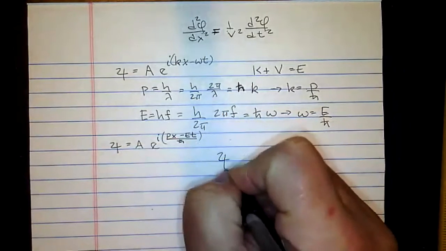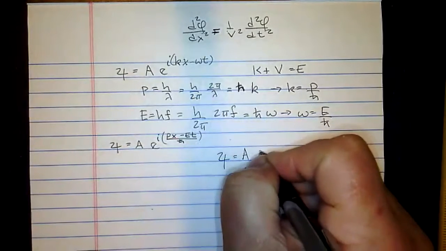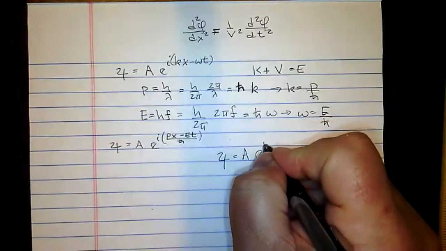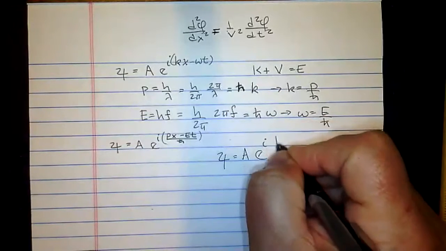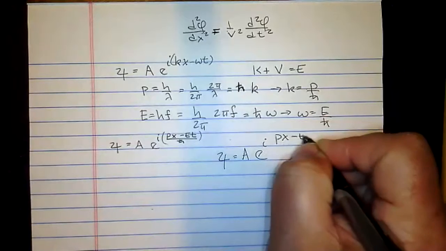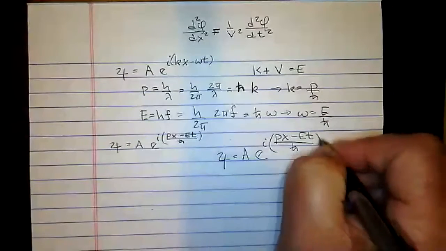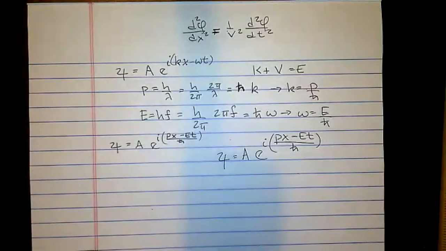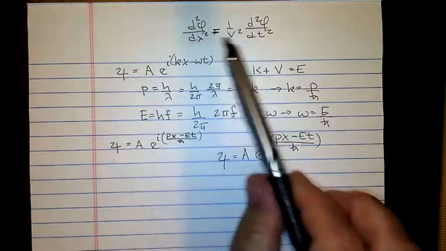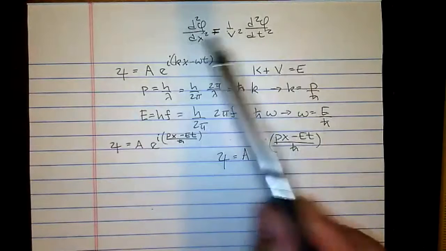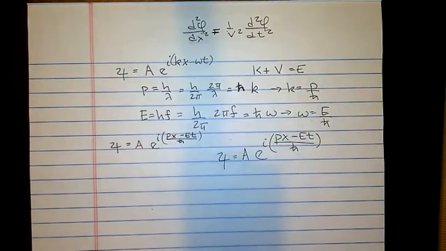So let me write it a little bigger because I realize now I wrote that so small. What our wave function is going to be is psi is equal to A times e to the i, and then I'll do px minus Et, all of that over h bar, like so. Now, again, thinking about the wave equation being dependent on derivatives, I'm going to calculate the derivatives and see what happens.